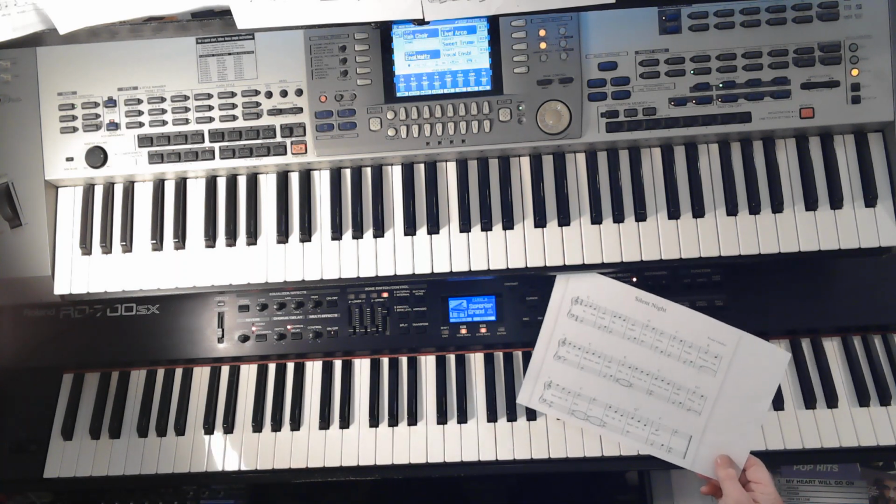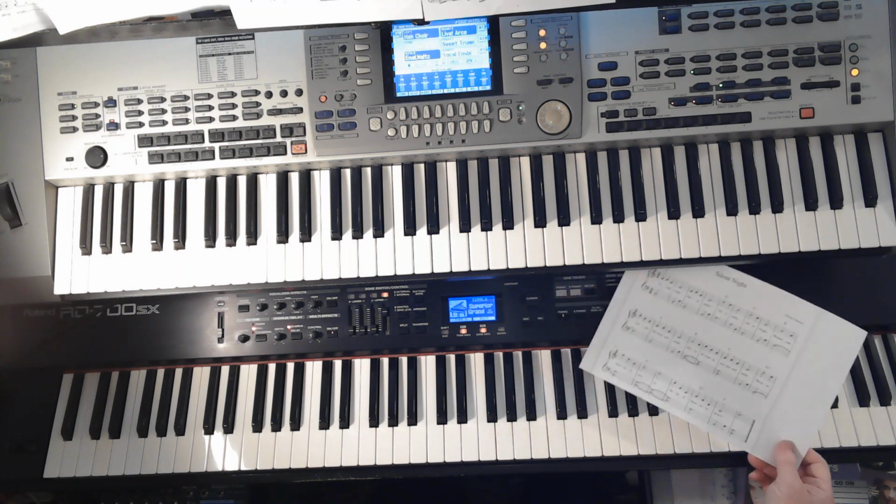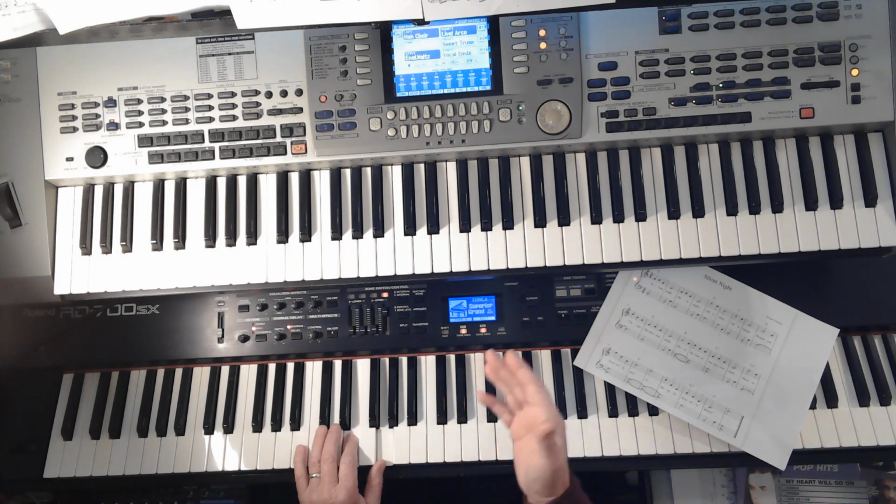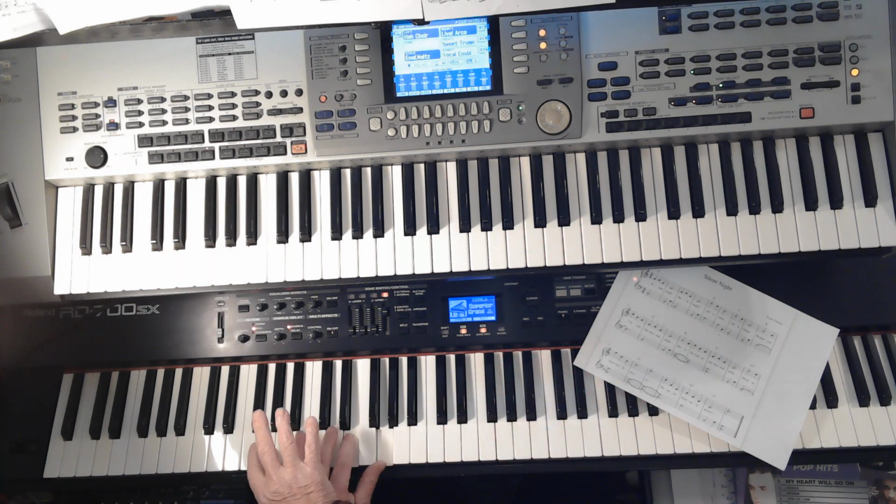Okay, so you can do something like that. And the other aspect of a stride piano, which is a simple one again, is where you're doing the tonic, 1, 2, 3. And for the next bar, we'd use the 5th of that chord. Tonic, 5th. So we go 1, 2.